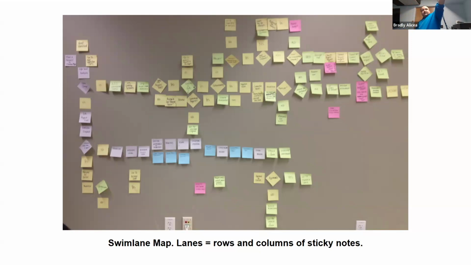So you have these perpendicular processes. You have these processes that go horizontal, vertical, and then they intersect. So, again, these rows, these swim lanes, and these columns, also swim lanes, are just processes, pathways where all these things kind of line up. You do one thing after another thing after another thing.